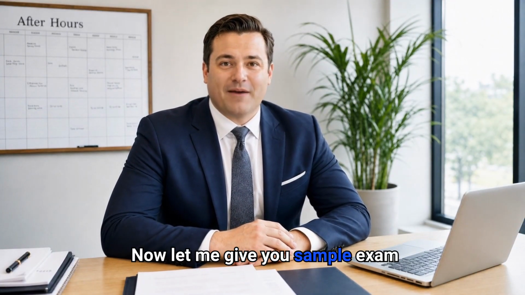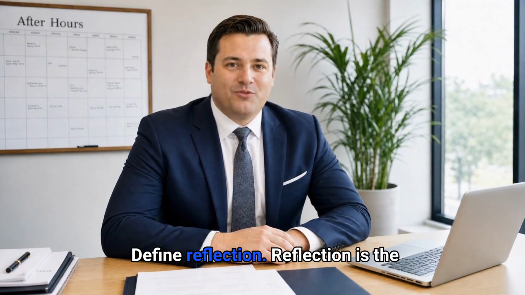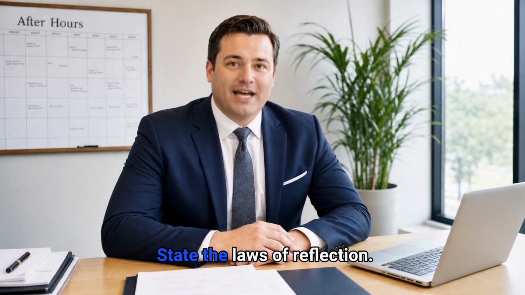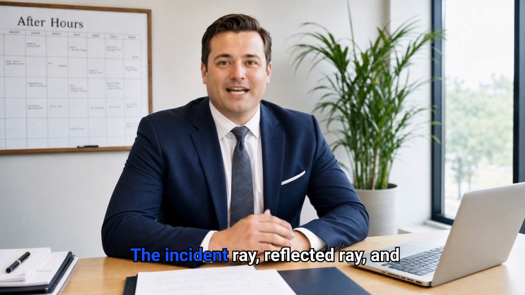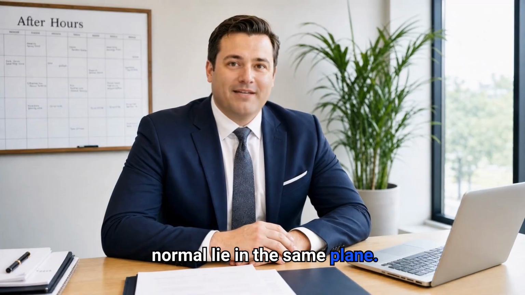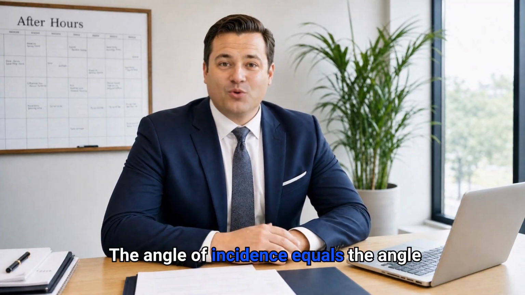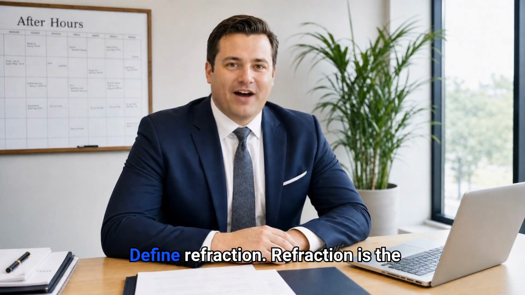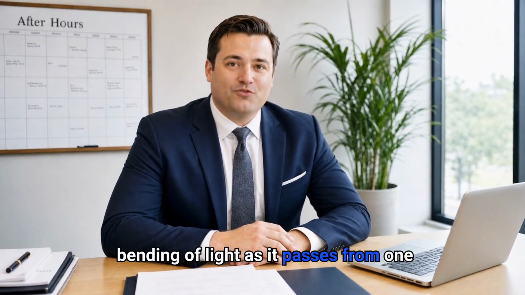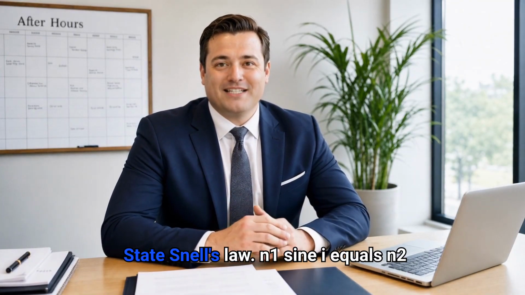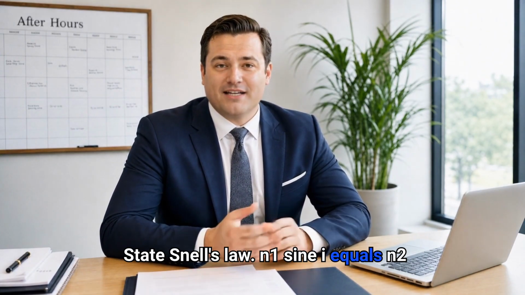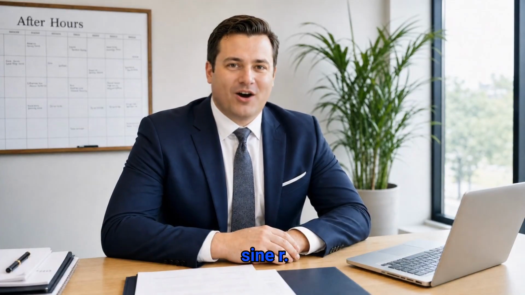Now let me give you sample exam questions. Define reflection. Reflection is the bouncing of light off a surface. State the laws of reflection. The incident ray, reflected ray, and normal lie in the same plane. The angle of incidence equals the angle of reflection. Define refraction. Refraction is the bending of light as it passes from one medium to another. State Snell's law. n1 sine I equals n2 sine R.